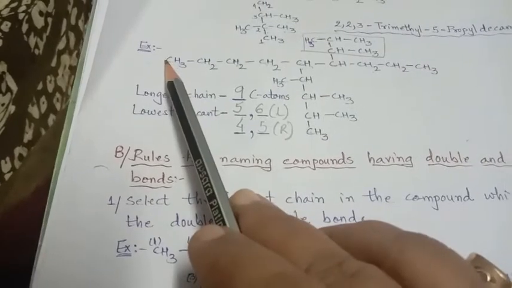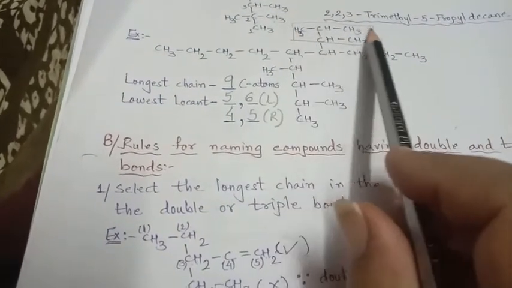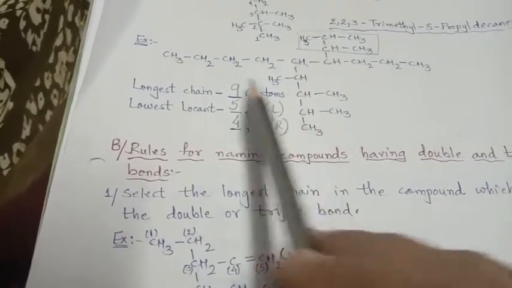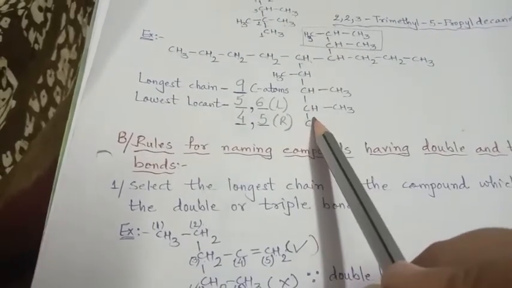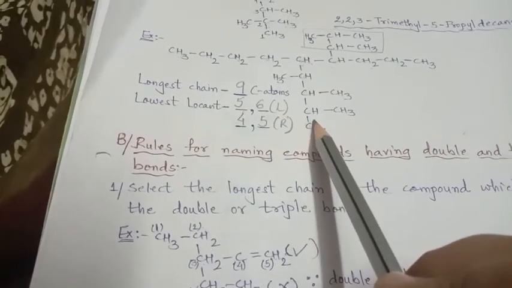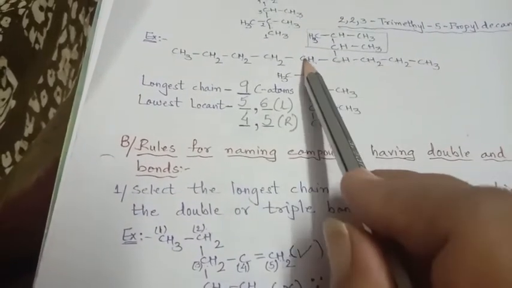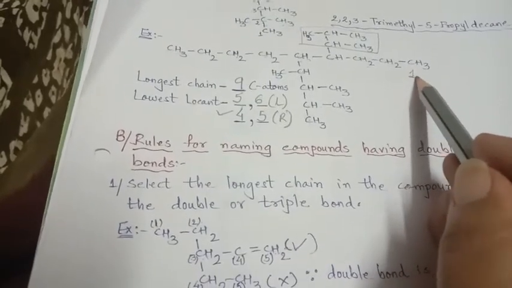So we will have to consider this as the longest chain because a complex chain is here as well as here. Two complexes are there, and in two complexes, again two possibilities, 1, 2, 3, 4 and 5. So we will consider from the right hand side.